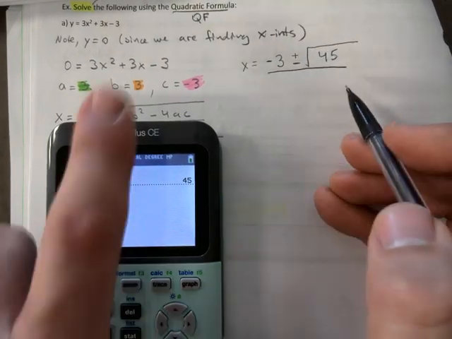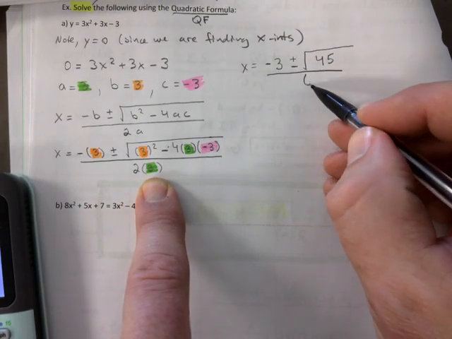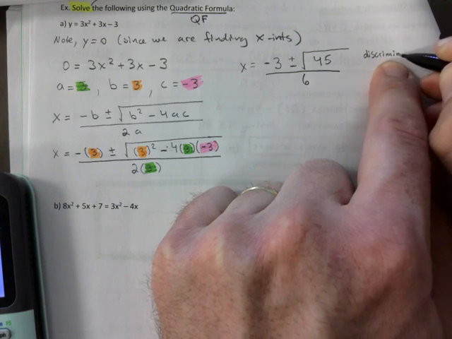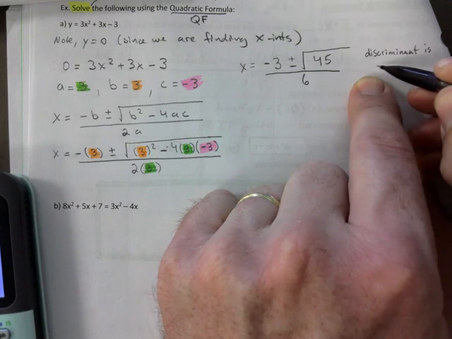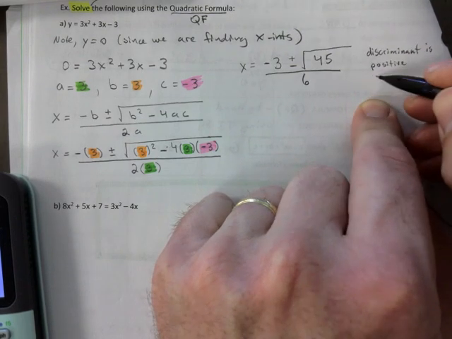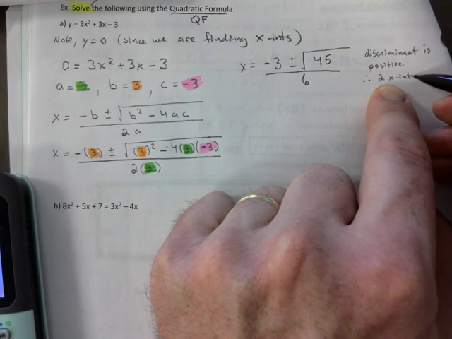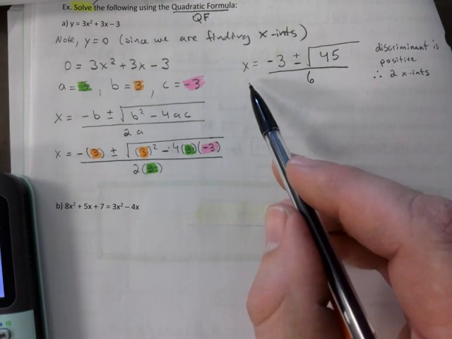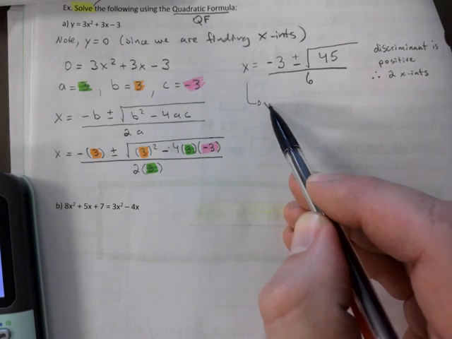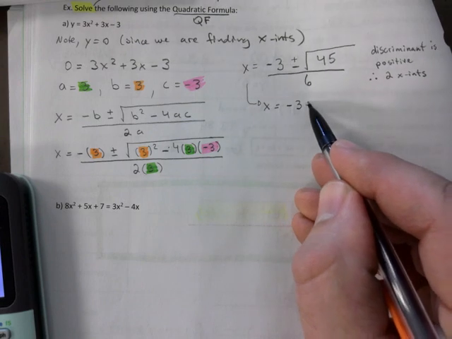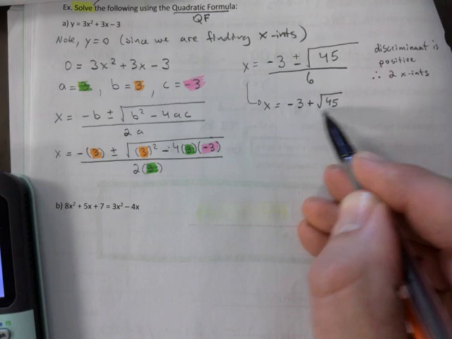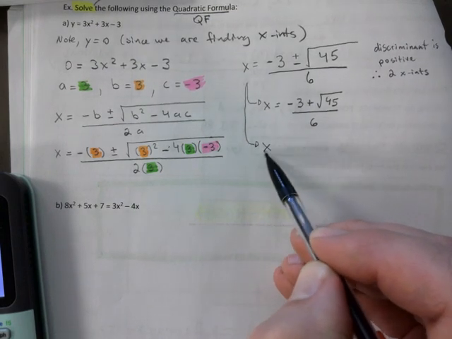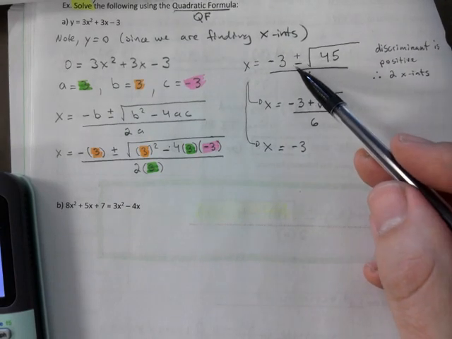And you have to go over 2 times a. I think we can do this, right? Mental math, 2 times 3 is just 6. And I'll make a note here. Discriminant, I know it's small, but discriminant is positive, right? Therefore, 2 x-intercepts. This will have 2 x-intercepts. I'll just go first x-intercept. I'm going to go negative 3 plus root of 45 divided by 6. And the second root is going to be x equals negative 3. Instead of plus, I'm going to now use that minus, right?